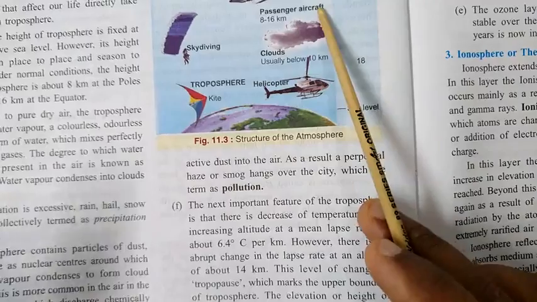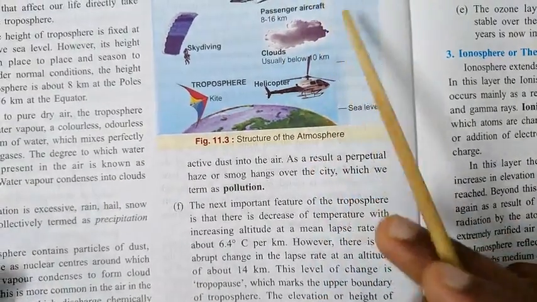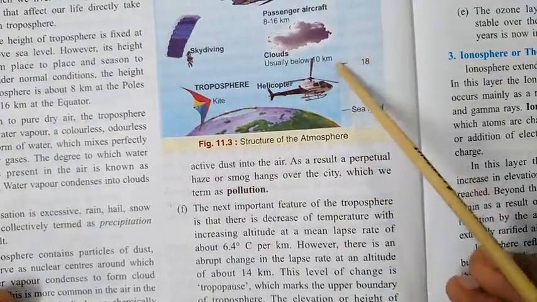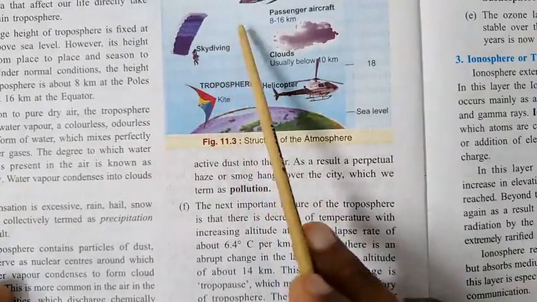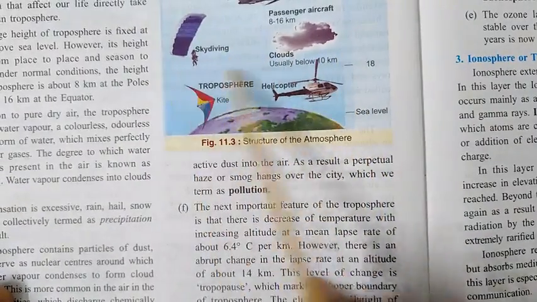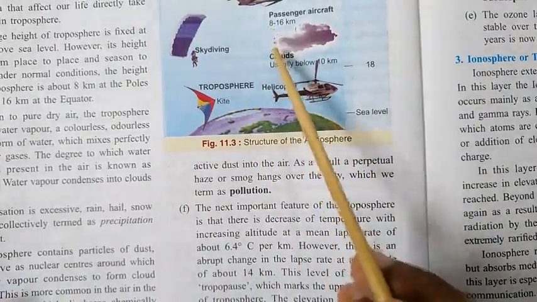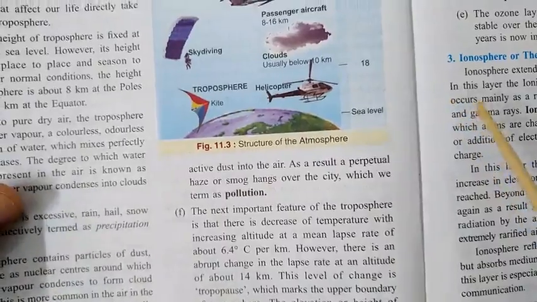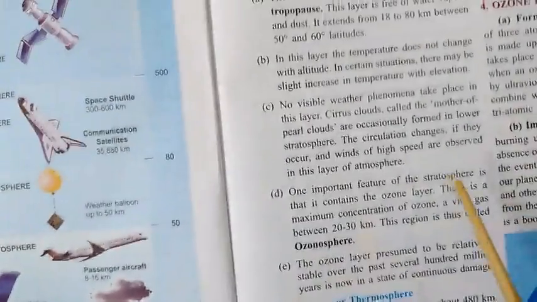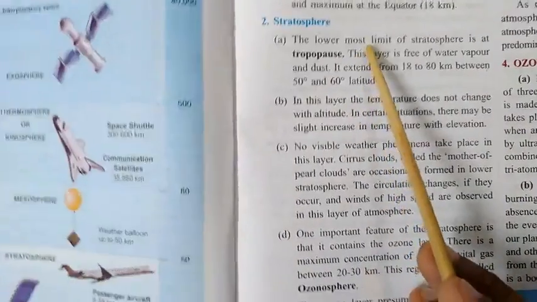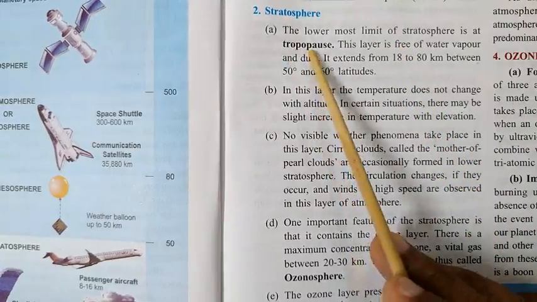Now the second layer is the stratosphere, and we will see both stratosphere and mesosphere together, because in the book stratosphere is taken from 18 to 80. Well, now here first of all, between this troposphere and stratosphere there is a very thin layer. Now in this picture it is not shown. A very thin layer separates the troposphere and stratosphere, and we call it tropopause. Means all the mixing gets stopped here. So this is the lowermost limit of stratosphere, or you can say the uppermost limit of troposphere is tropopause.